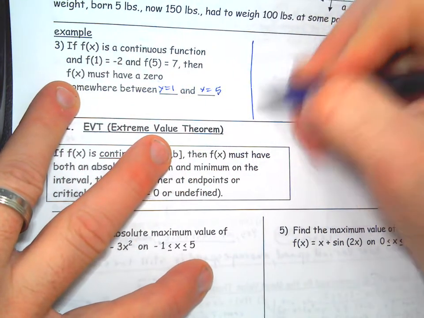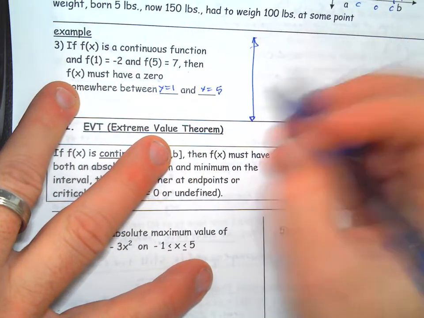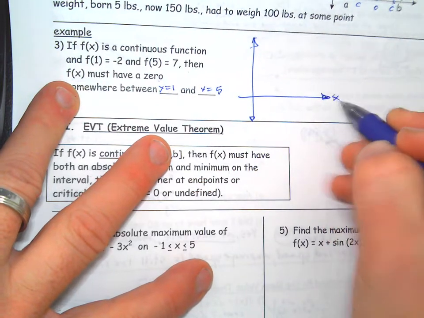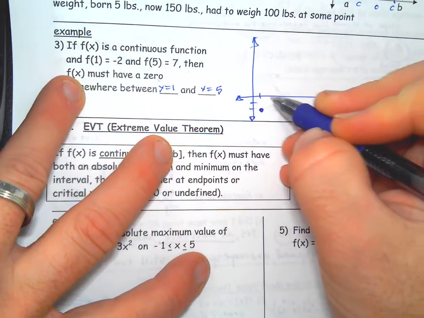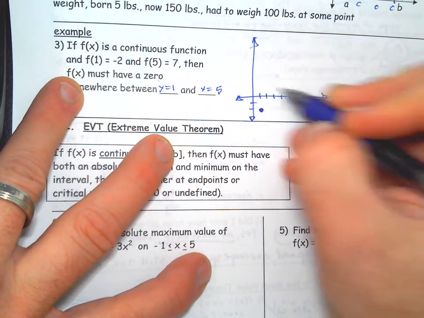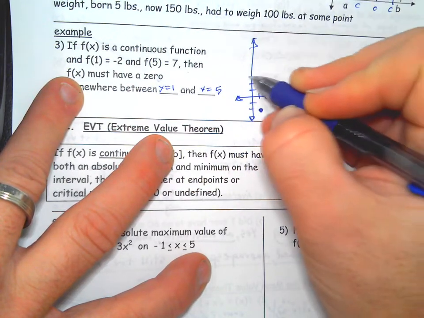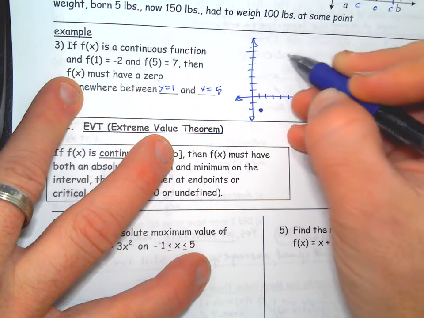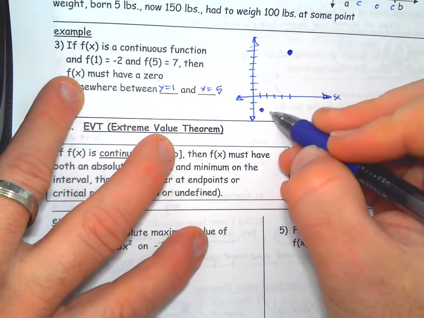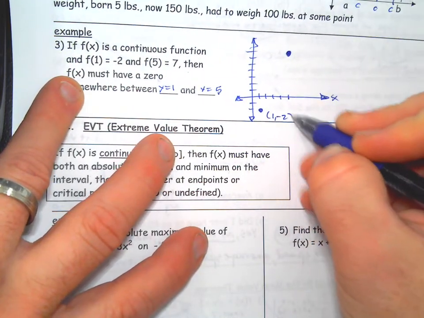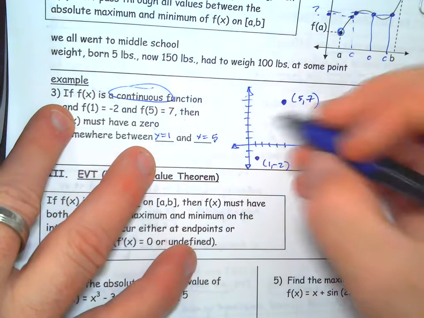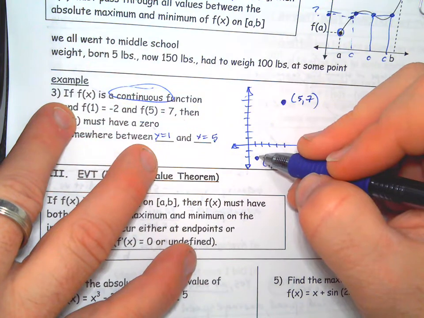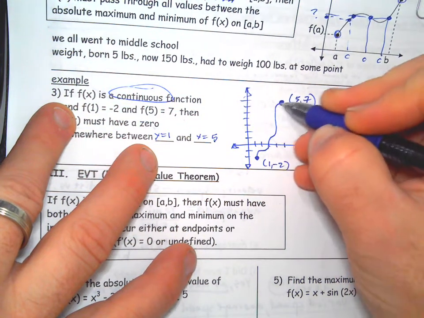So, just to illustrate this, if you had a graph, (1, -2), (5, 7), right? Like that (1, -2) is on the graph and (5, 7) is on the graph, and it's continuous, they're going to tell you, then, somehow it's got to eventually go through 0.